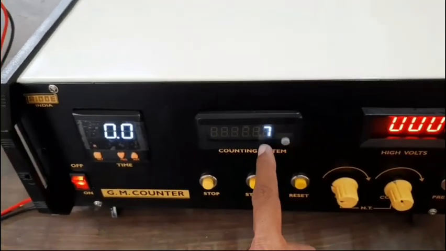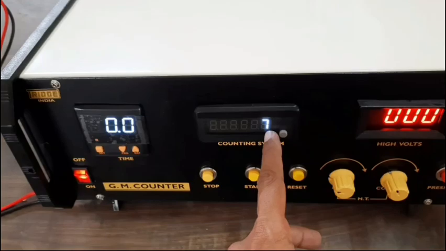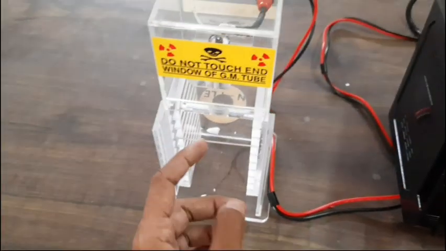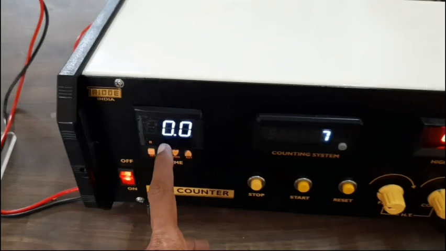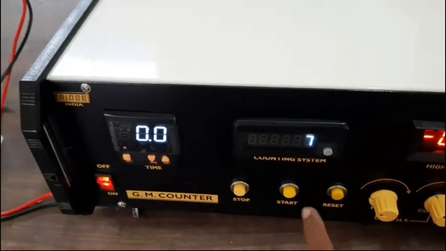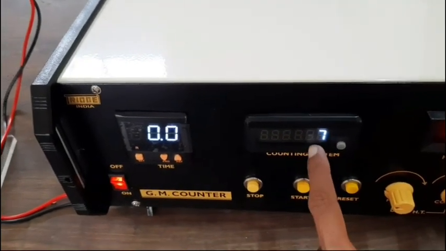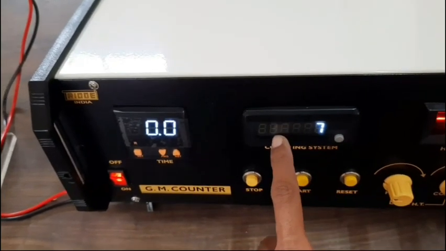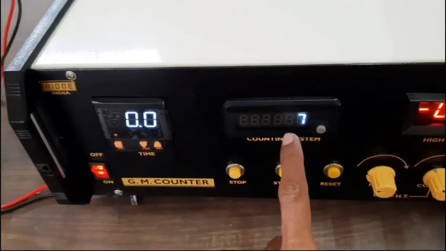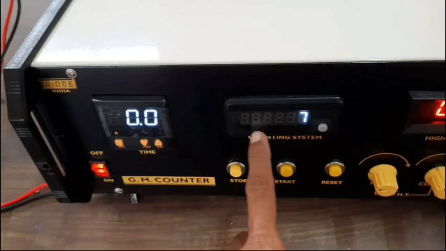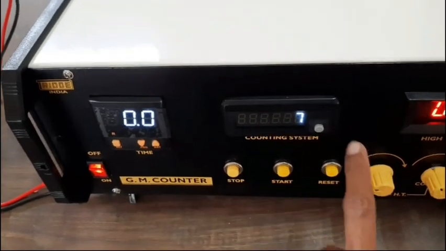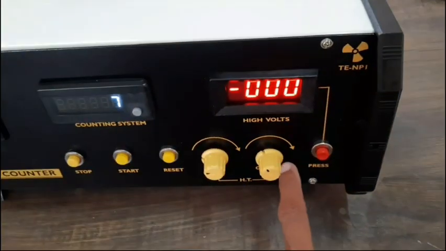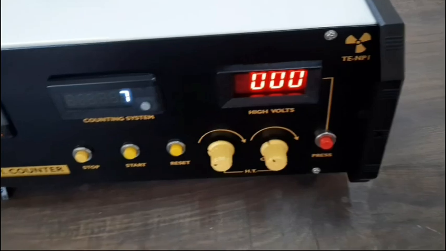How many counts did we observe here? 7 counts without source. You can keep the radioactive source and set the same time, 30 seconds, and start, and the count rates are going to increase to 3 or 4 digits. You can get up to a maximum of 6 digits, and you can set the voltage using these knobs.